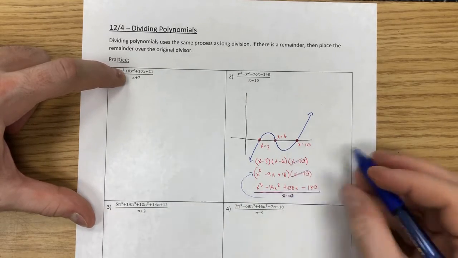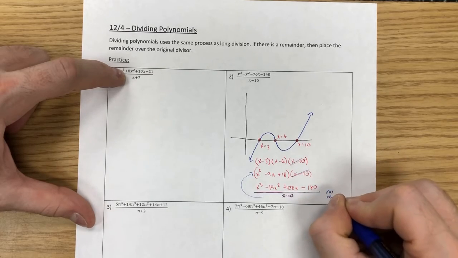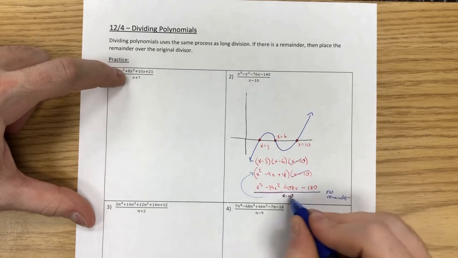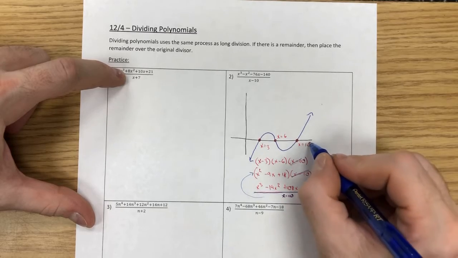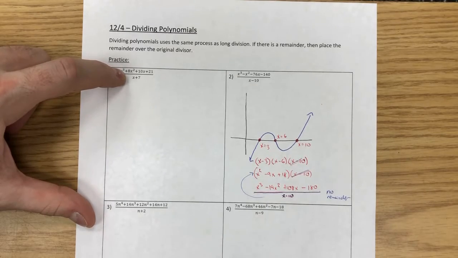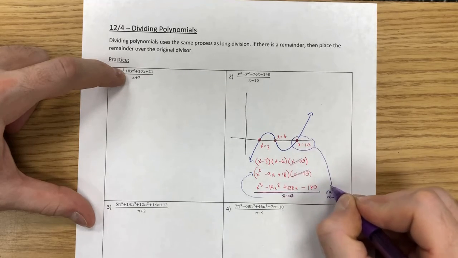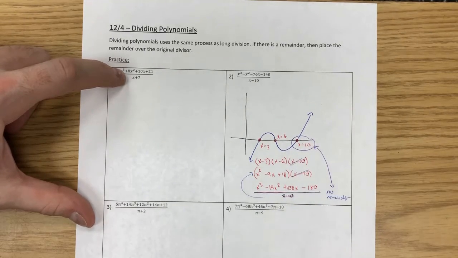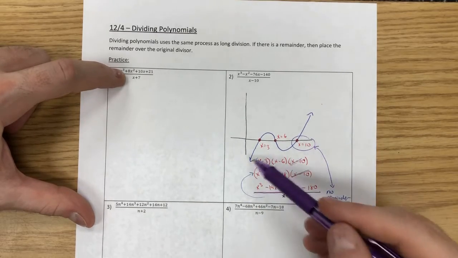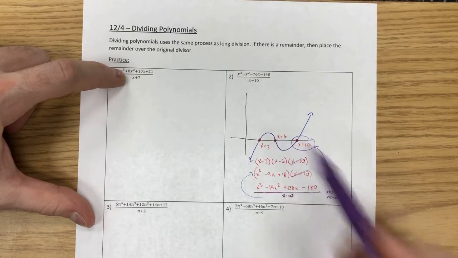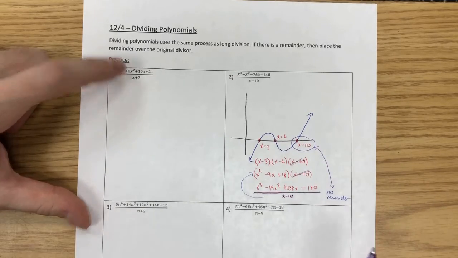And if I divide this and I have no remainder, what that means is the x minus 10 is that I have found, let's do this in purple, no remainder. That means I found that root. And so again, that's the idea of what we're doing with dividing polynomials: we're hoping to find those 3 points. So let's go and get started.